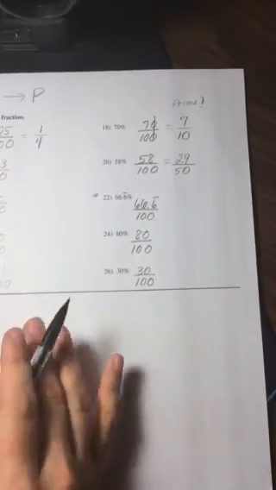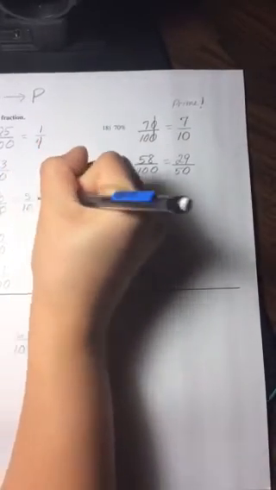All right, 21 is another one of those common ones, I hope, but if you needed to, knock off your zeros. We're down to 5 over 10. 5 is half of 10, so that's a half.